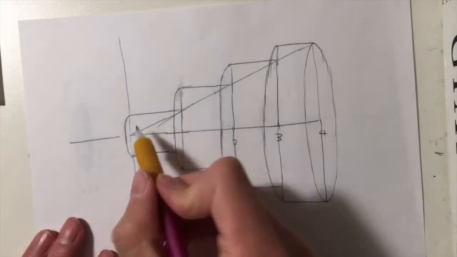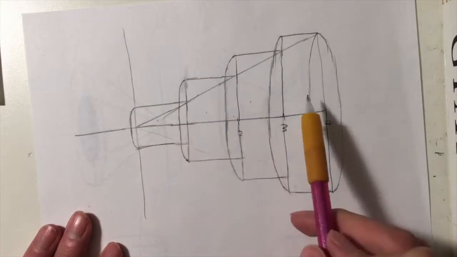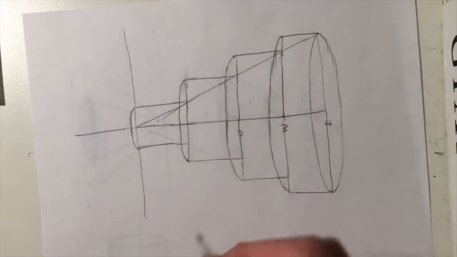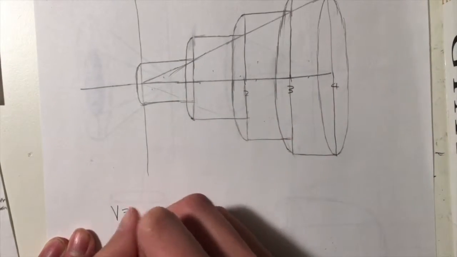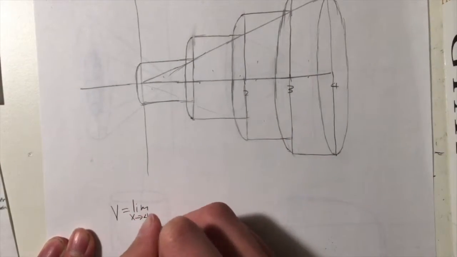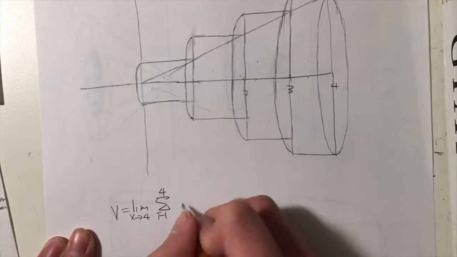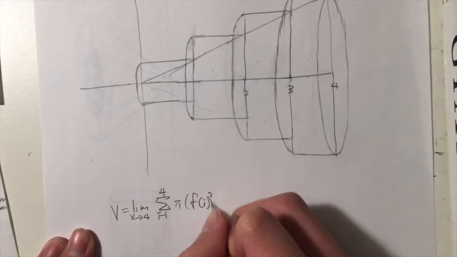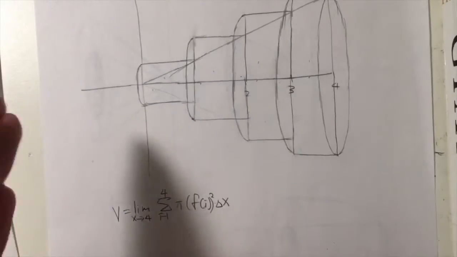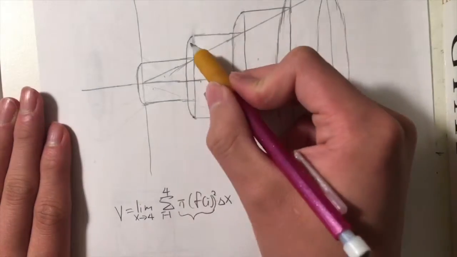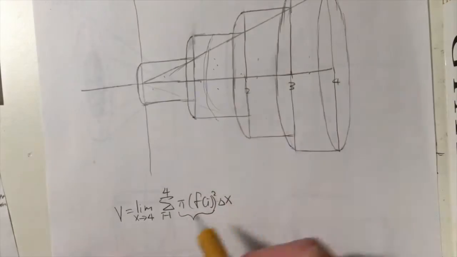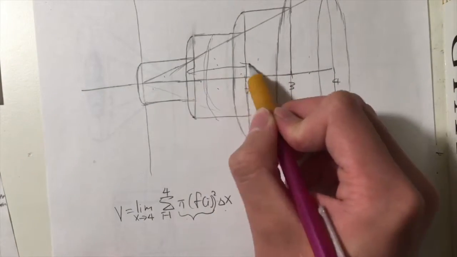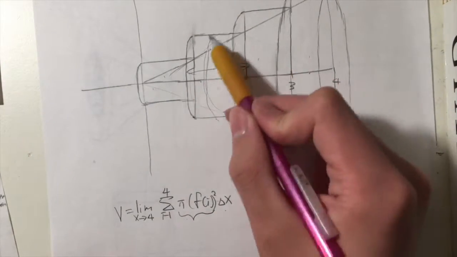So here you see I've made this into 4 cylinders. Now we know how to find the volume of cylinders. So right here, these 4 cylinders would be the volume equals limit x to 4. This formula is accounting for the area of one slice, the area of one single cylinder. Then x is just basically the distance from here to here. So then we can find the volume of the entire cylinder.